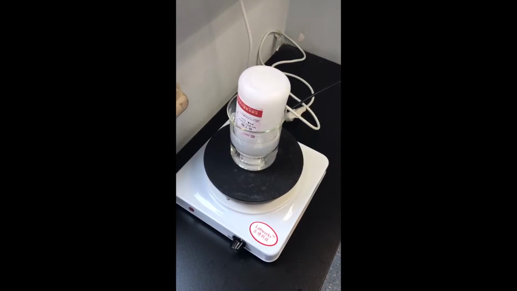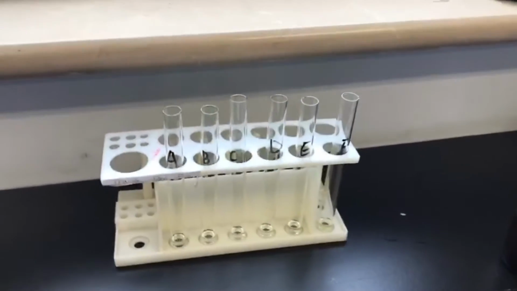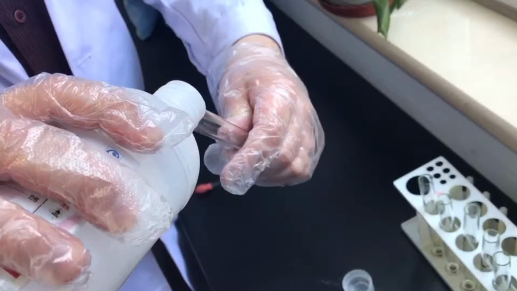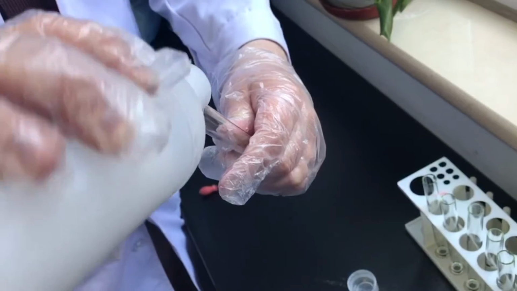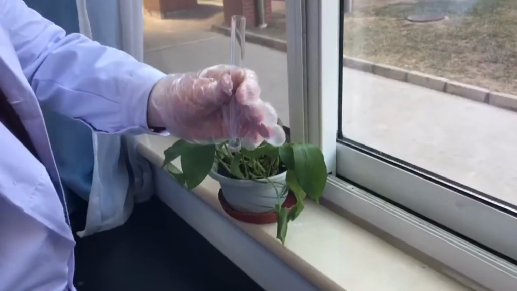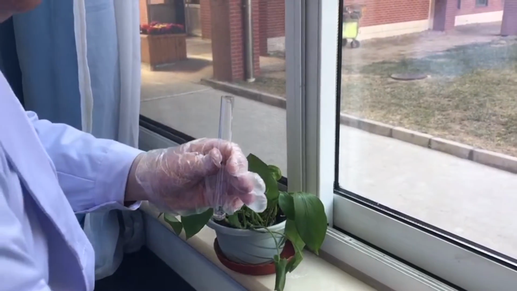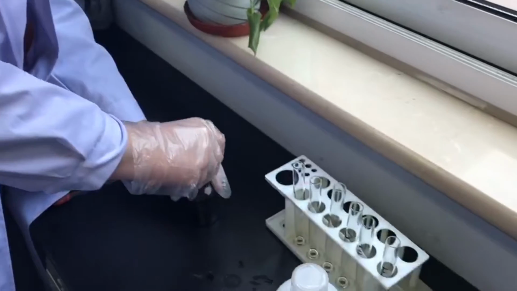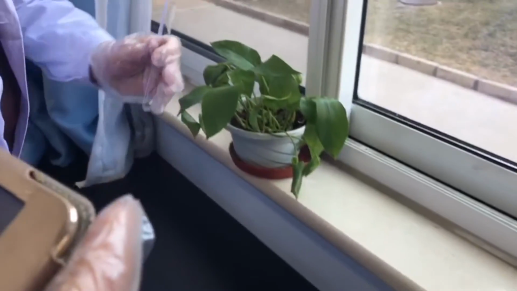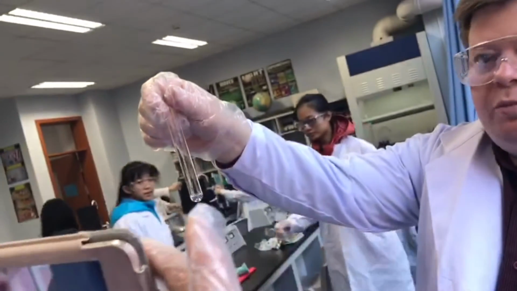So now we're trying to melt the tert-butyl alcohol. Now, this is tert-butyl alcohol.